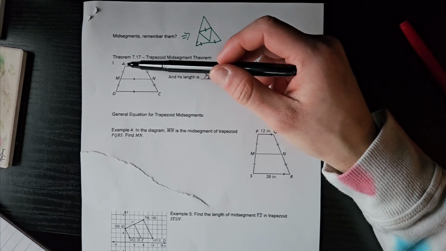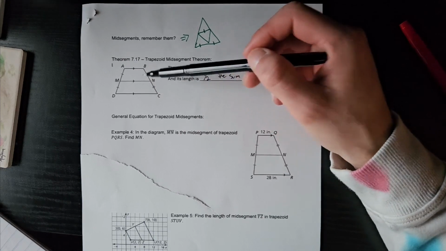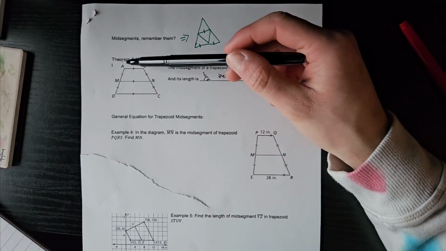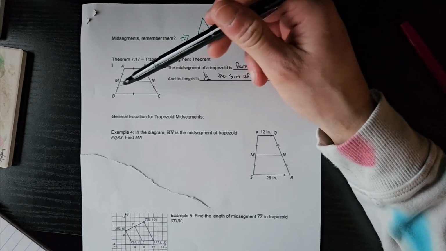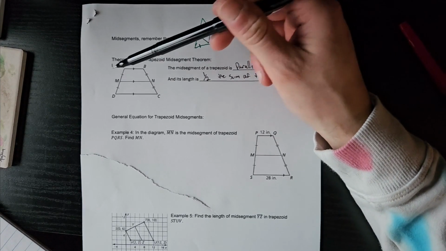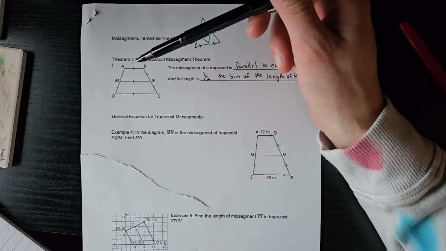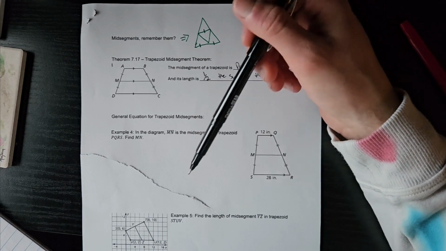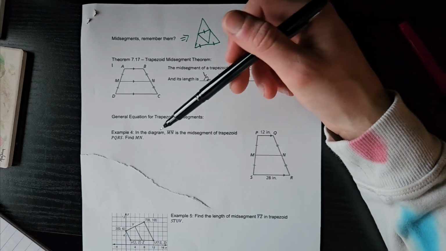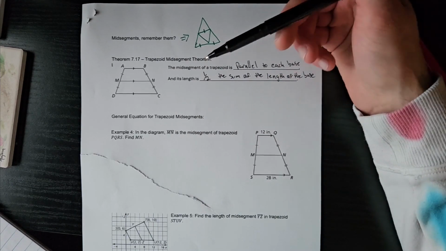Like, not every trapezoid is going to be A, B, C, D. Some might be P, Q, R, S. The mid-segment is not always MN. It might be like a QR or like an ST or something like that. You need to be able to switch out the variables so you can apply the formula.